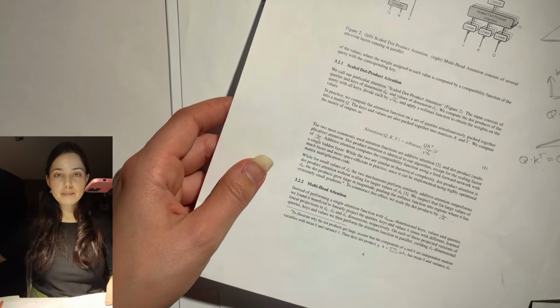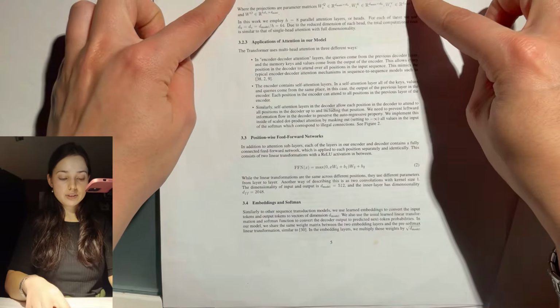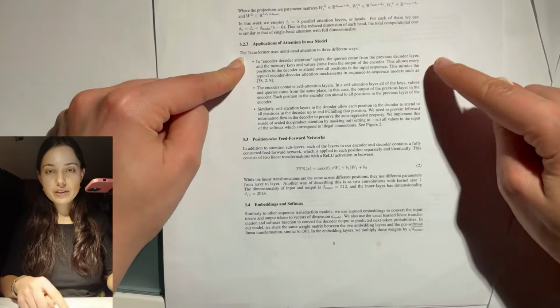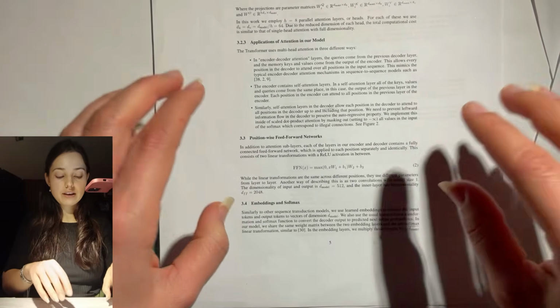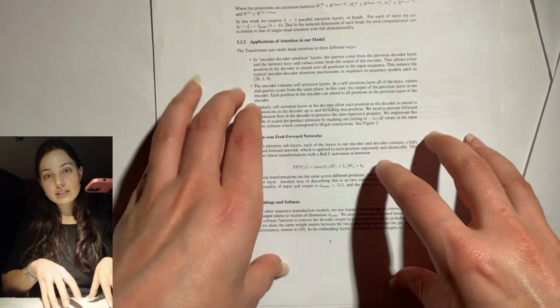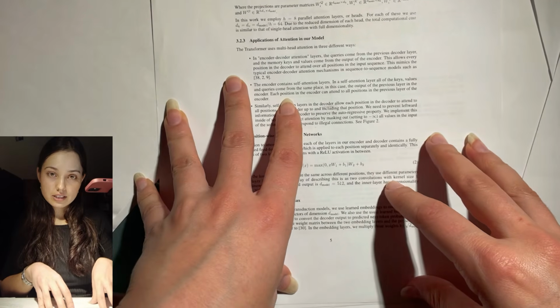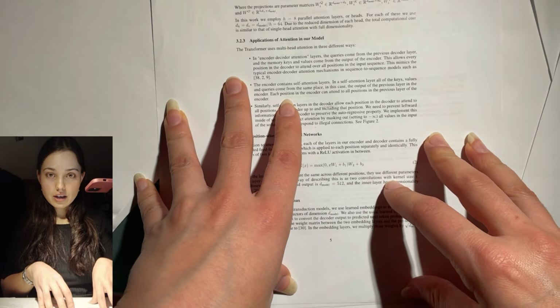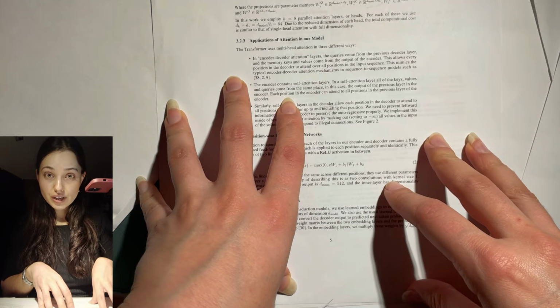Oh no, I'm messing up my papers again. Multi-head attention. We reviewed the different types of attention, the fact that they're masked. Why are they masked? How are they masked? They're only masked in the decoder because autoregression makes it efficient for training.